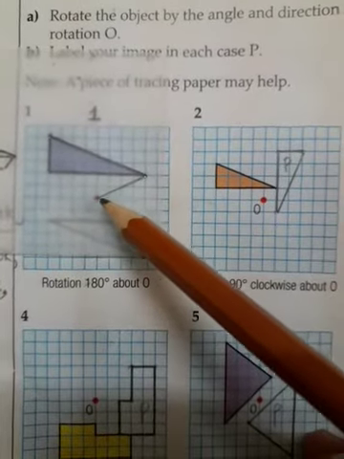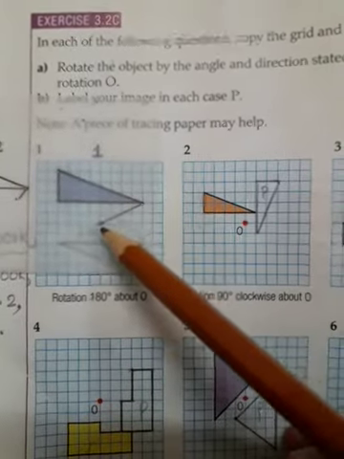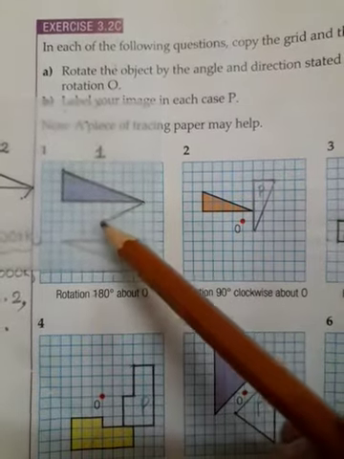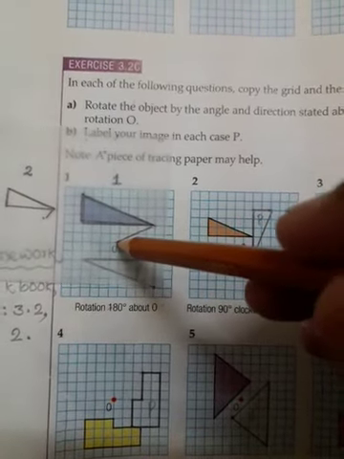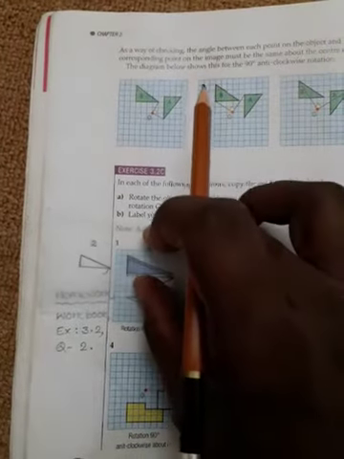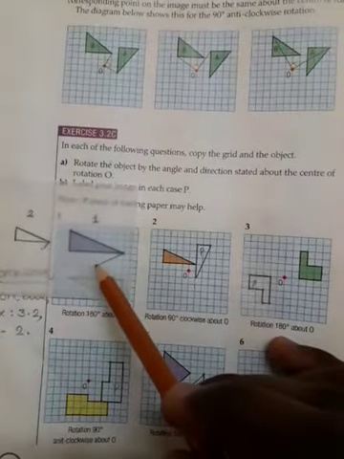After that, this is the center. From the center to the nearest corner, match the nearest corner with the center. Then you can use the pencil this way, and rotate the paper. What is said in the question? Rotate 180 degrees about O. They didn't say clockwise or anti-clockwise. If they don't say, you can use clockwise only. So use the pencil like this, then you can start the rotation.